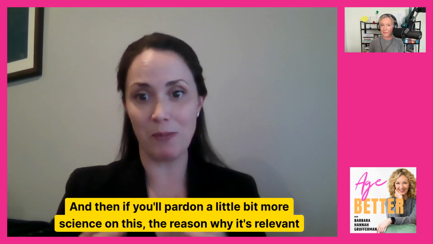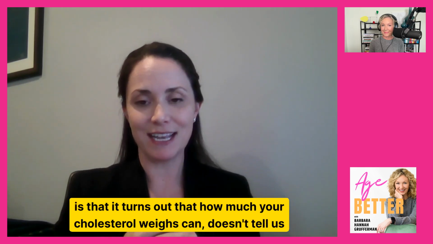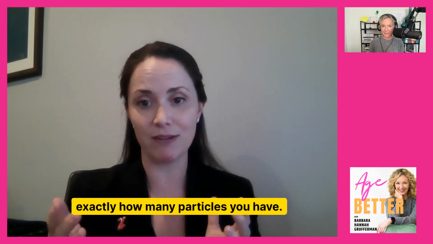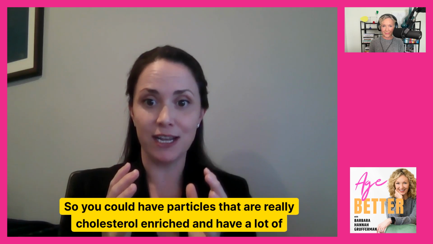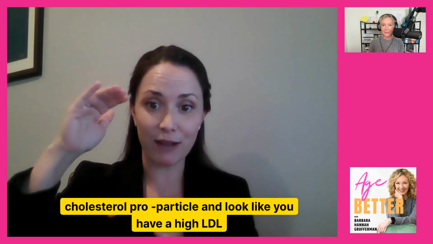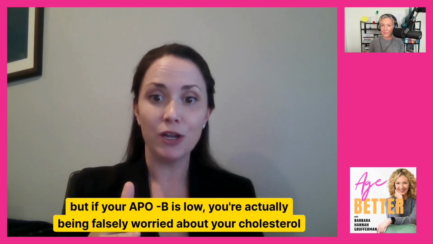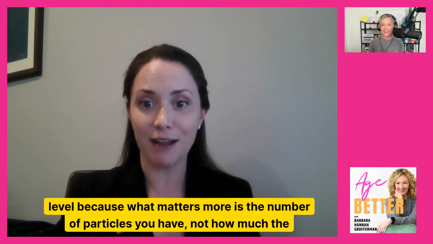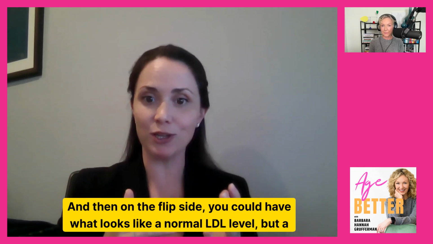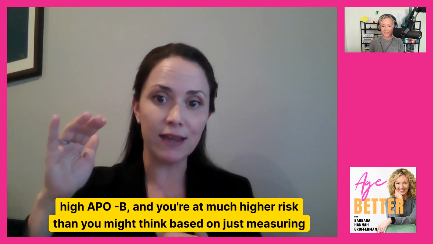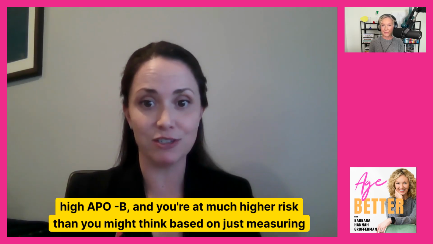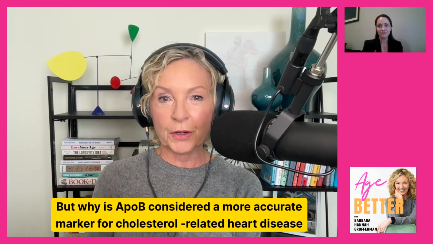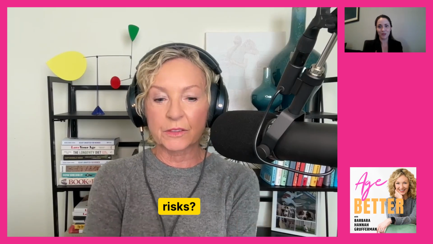And then, if you'll pardon a little bit more science on this, the reason why it's relevant is that how much your cholesterol weighs doesn't tell us exactly how many particles you have. So you could have particles that are really cholesterol enriched and have a lot of cholesterol per particle and look like you have a high LDL cholesterol, but if your ApoB is low, you're actually being falsely worried about your cholesterol level, because what matters more is the number of particles you have, not how much the cholesterol weighs. And then on the flip side, you could have what looks like a normal LDL level, but a high ApoB, and you're at much higher risk than you might think based on just measuring the LDL in a traditional lipid panel.